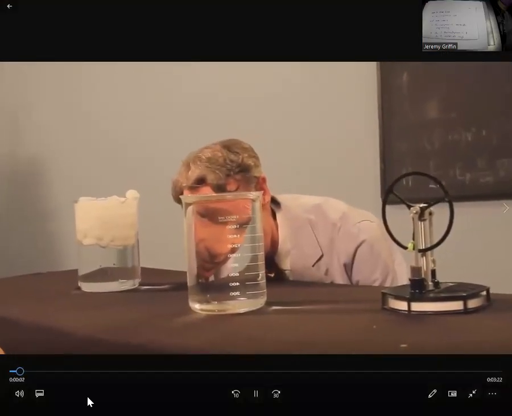Let's say this beaker full of very warm water is a source of heat.